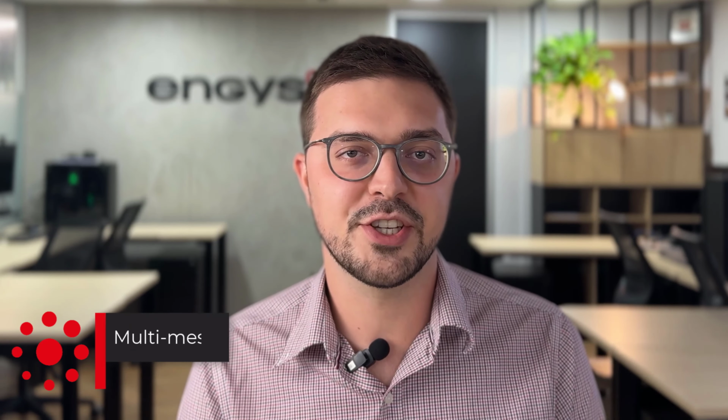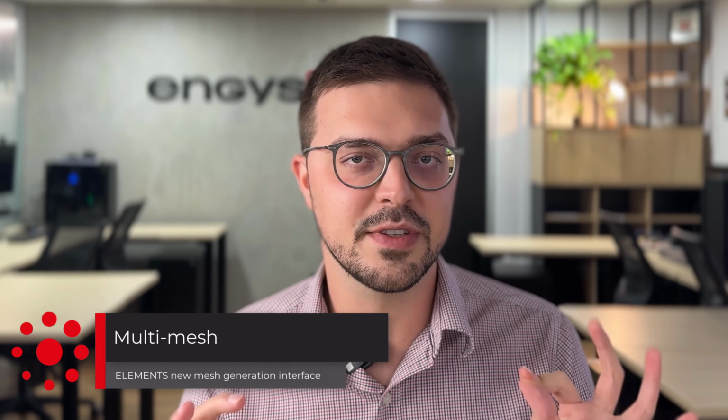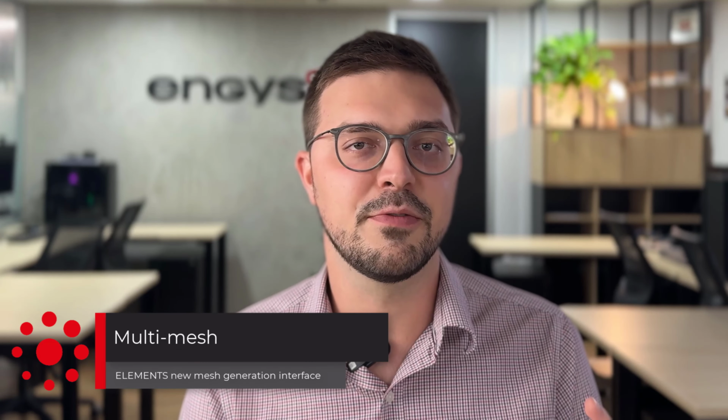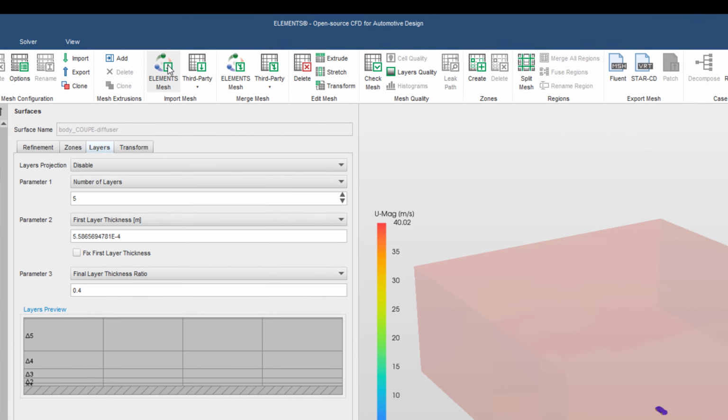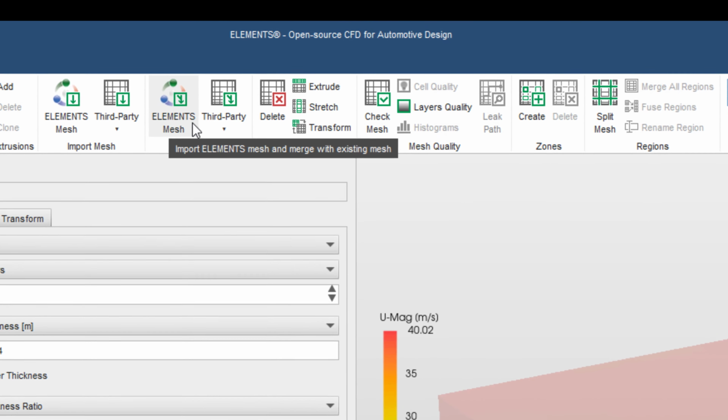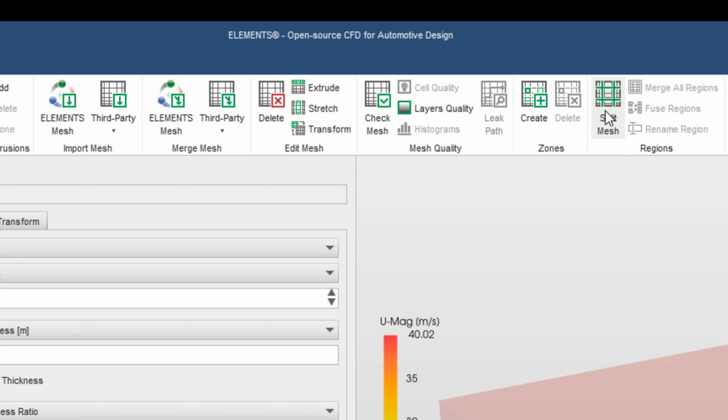Now, in terms of mesh generation, this version introduces a very significant and very useful feature called multi-mesh. Multi-mesh is a completely new interface for mesh generation which allows users to generate multiple region meshes independently of each other. In previous Elements versions, users had to create multiple region meshes in multiple steps by importing and merging different meshes. Now, users can mesh multiple regions within the same instance consecutively or simultaneously.